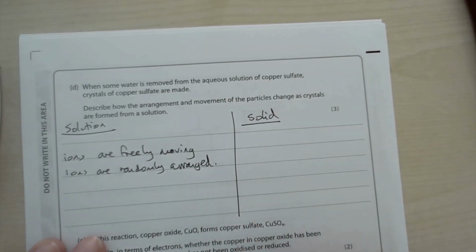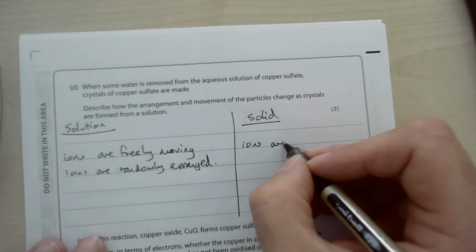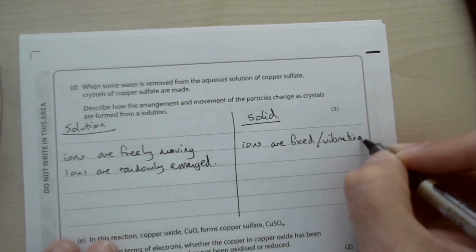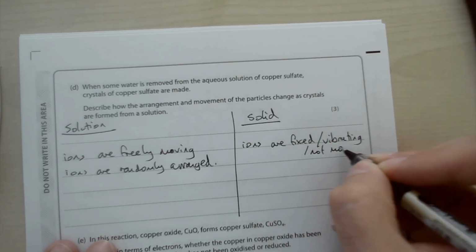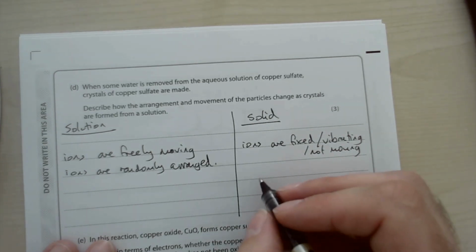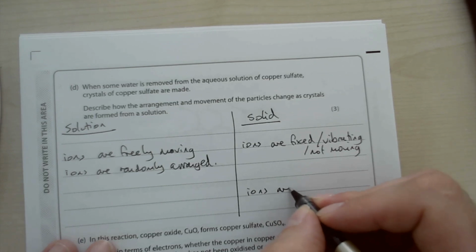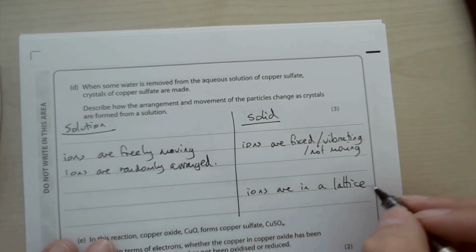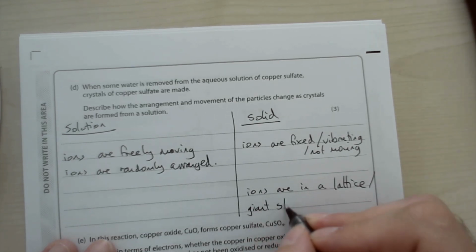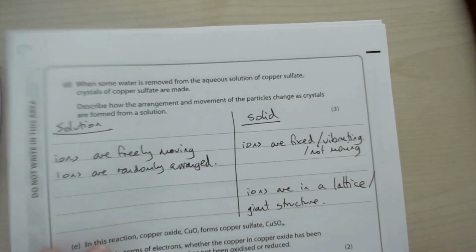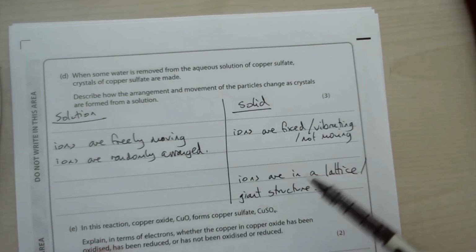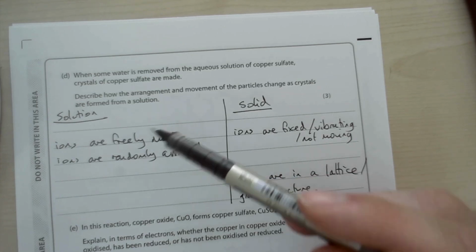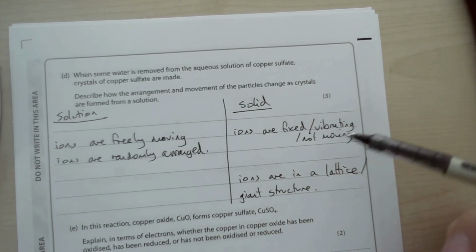Solid. Ions are fixed or vibrating or not moving. 1 mark. Or ions are in a lattice or giant structure. So 4 different ways of getting your 3 marks. Just make 2 points about each one of them. Ions are freely moving, ions are randomly arranged. Ions are fixed, ions are in a lattice.